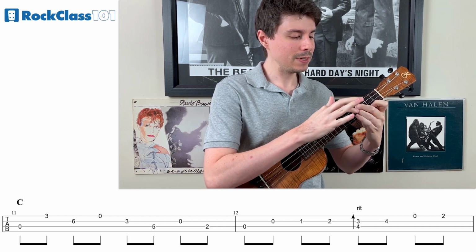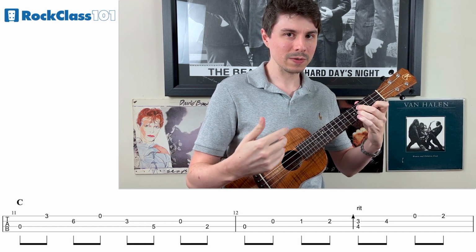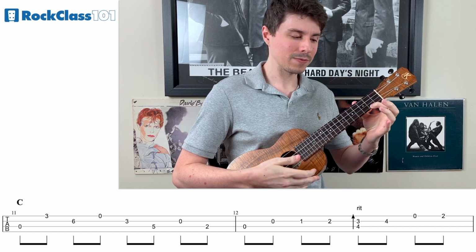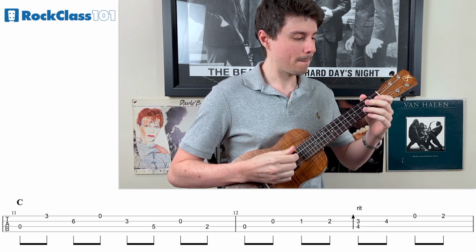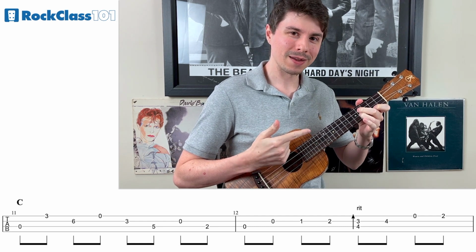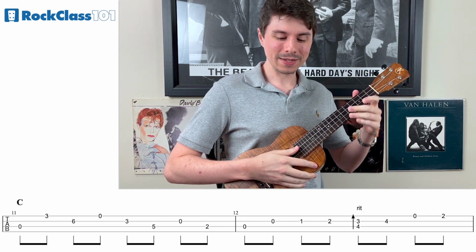And I like to keep these 2 fingers planted just to build a little bit of sustain, but you can lift them up and just keep the index finger down. Up to you. But that's what I've got. So let's see if we can try that together.